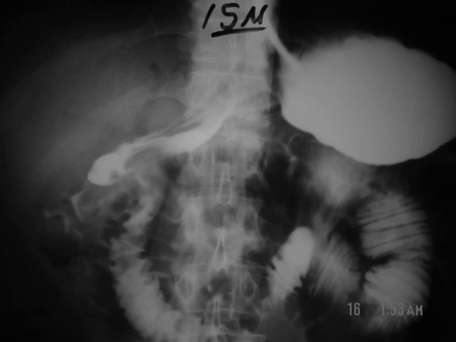How to diagnose gallstone ileus? It's very interesting to know that when there is fistulization between the gallbladder and the intestine, you will find what we call aerobilia. Aerobilia means air in the biliary tract. You will find delineation of the bile ducts by air.